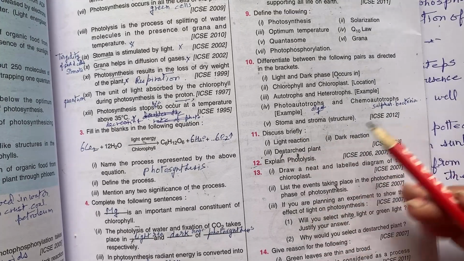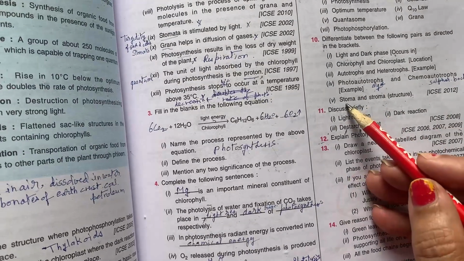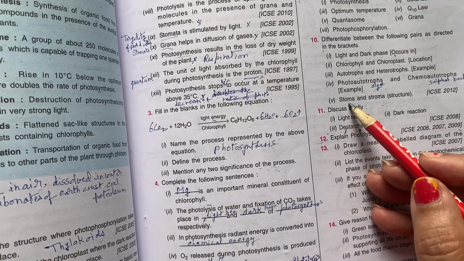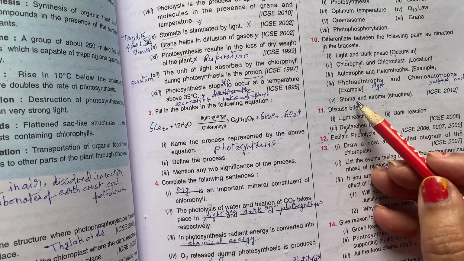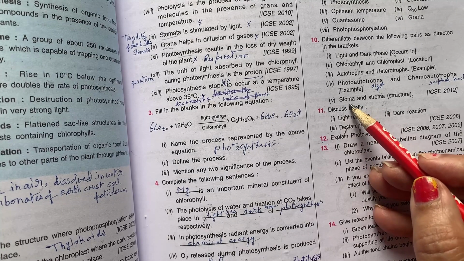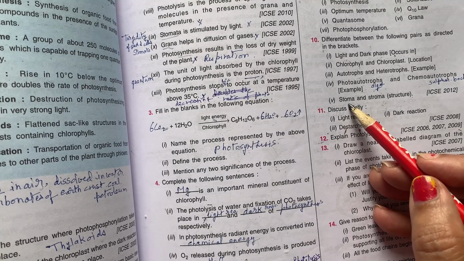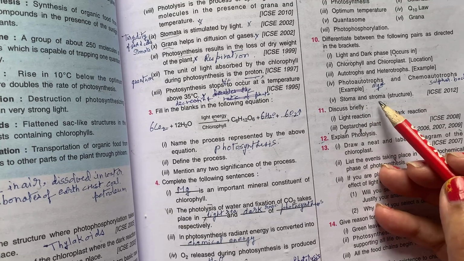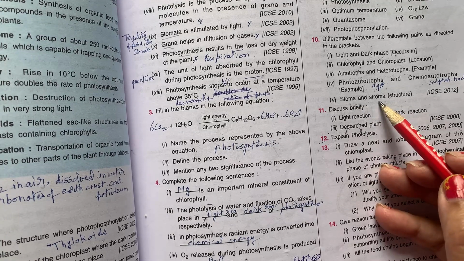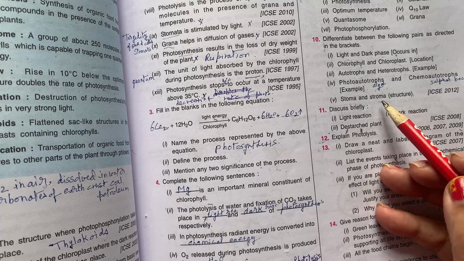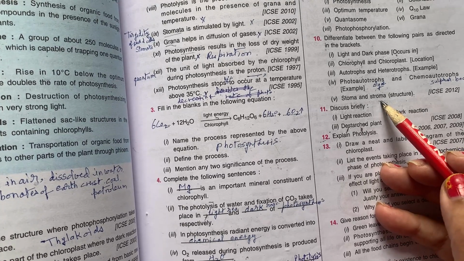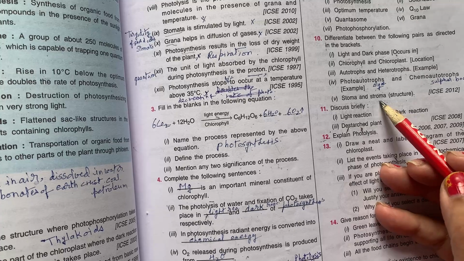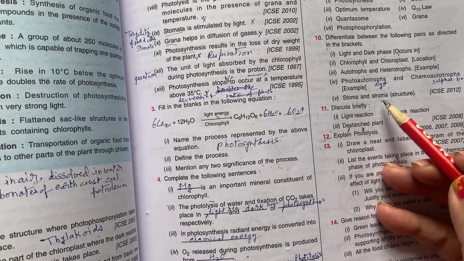Stoma and stroma. Stoma is the structure present on the surface of the leaf by which exchange of gases occurs. The opening is present between the guard cells. Stroma is the fluid filled in the plastids in which the dark reaction occurs. Stroma is the structure present in the chloroplast.